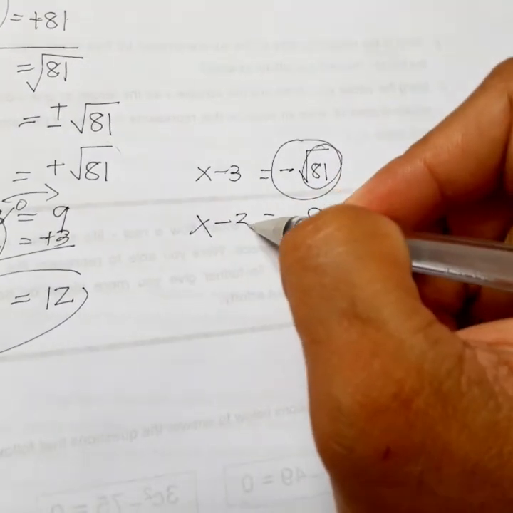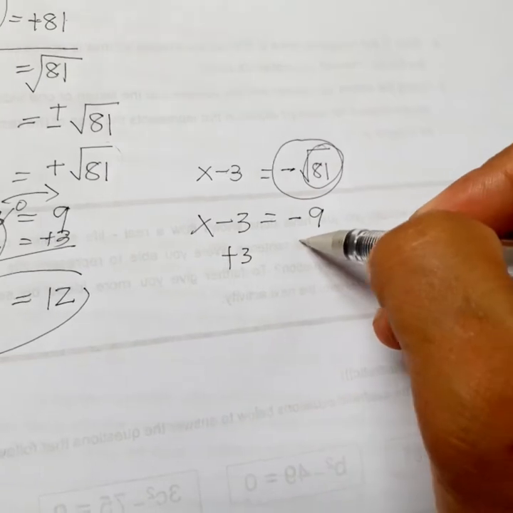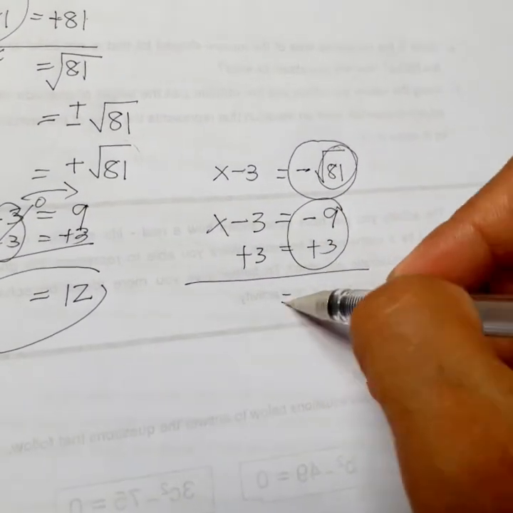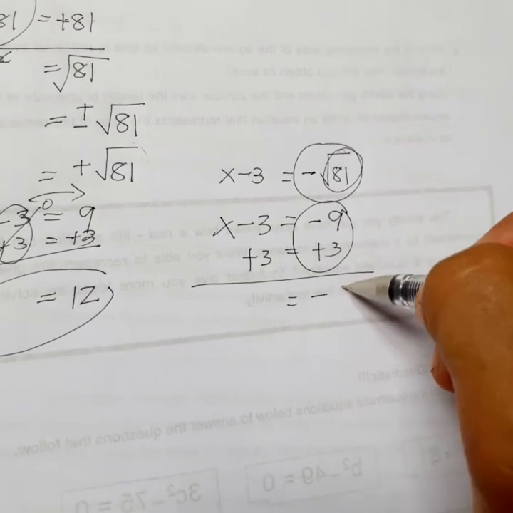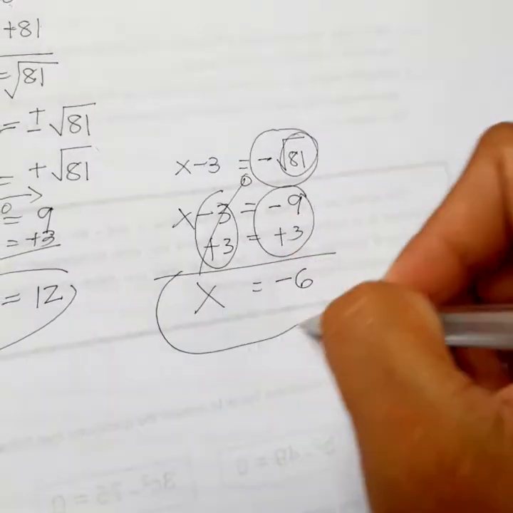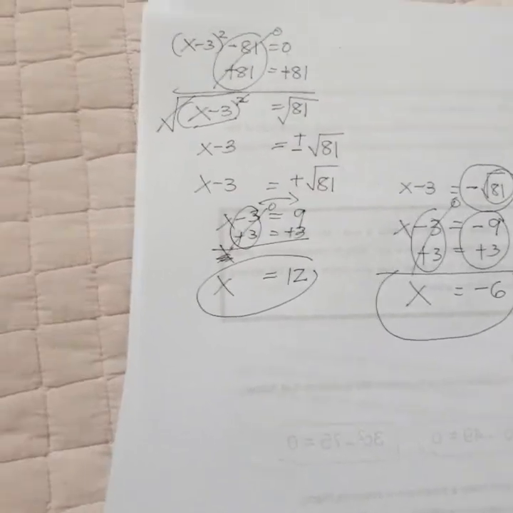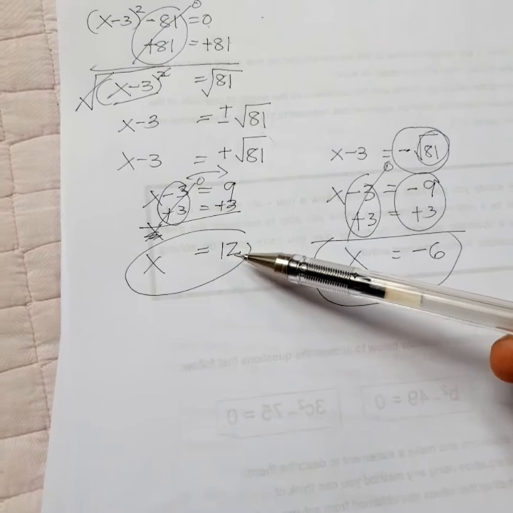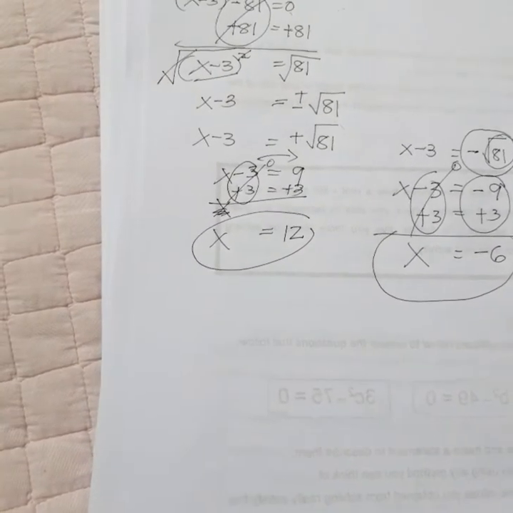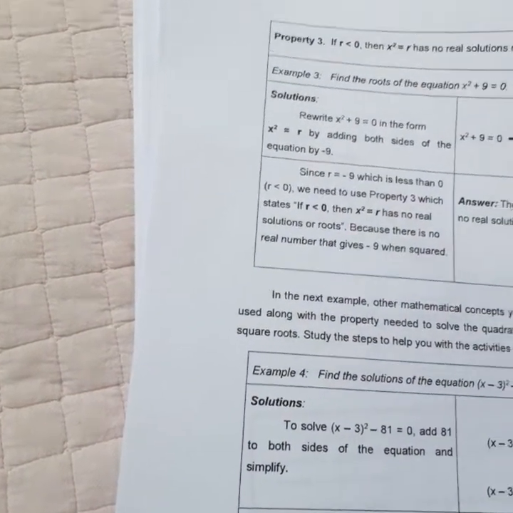X minus 3, then we have plus 3, equals negative 6. Then we have x. We have the two roots or two solutions: x is equal to 12 and x is equal to negative 6. Therefore, let's find out.